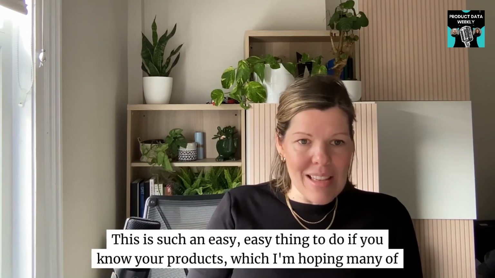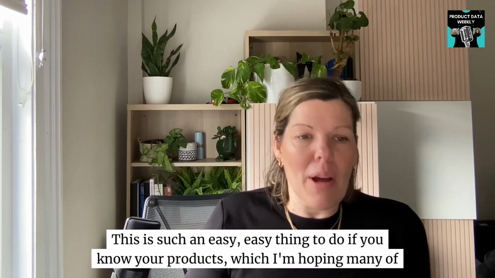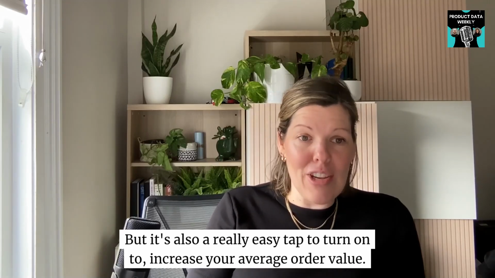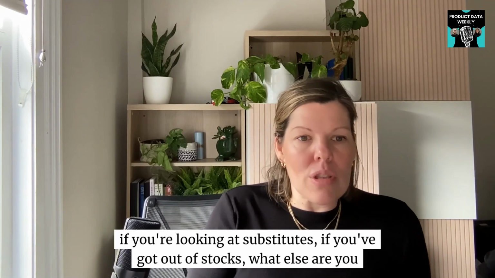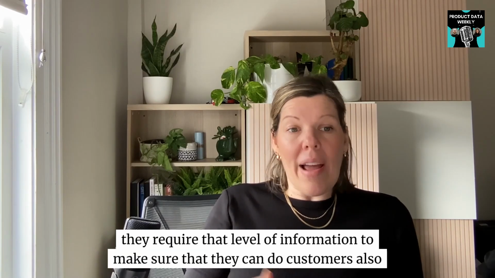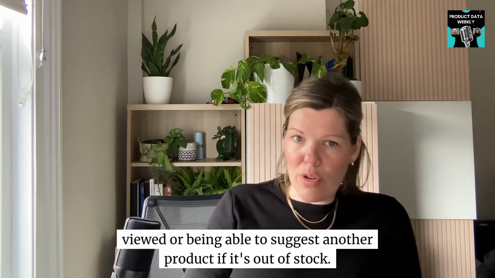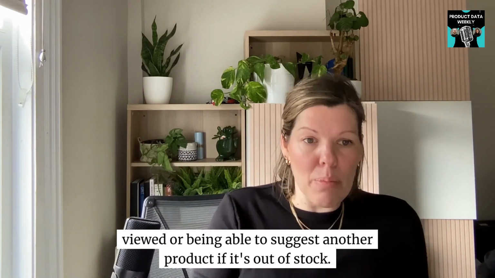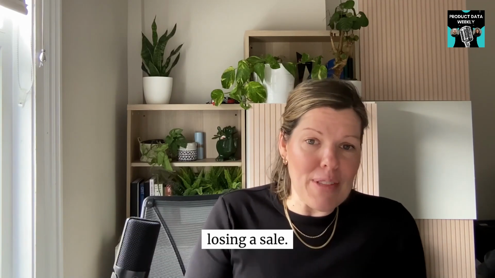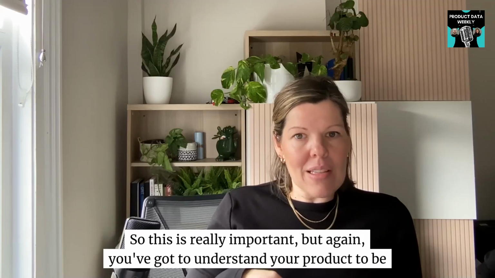This is such an easy thing to do if you know your products, which I'm hoping many of you do, but it's also a really easy tap to turn on to increase your average order value. If you're looking at substitutes, if you've got out of stocks, what else are you recommending there? A lot of search and merch tools require that level of information to make sure that they can do customers also viewed, or being able to suggest another product if it's out of stock. It basically ensures that you're increasing your average order value and that you're not losing a sale. So this is really important, but again, you've got to understand your product to be able to do that.